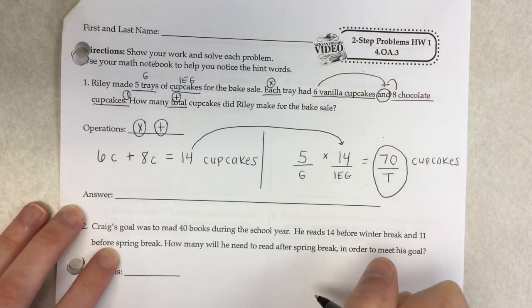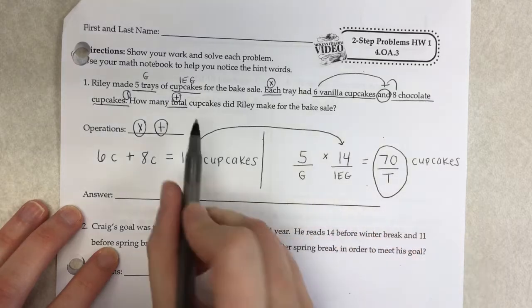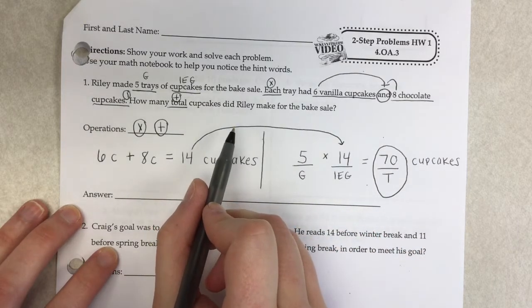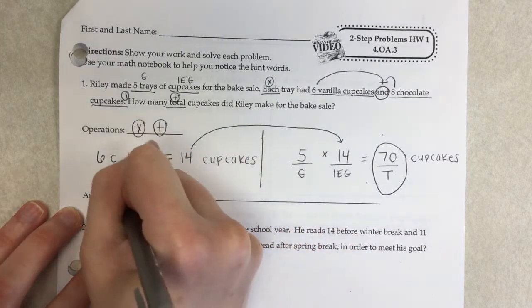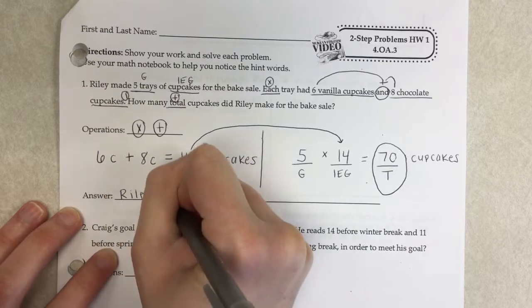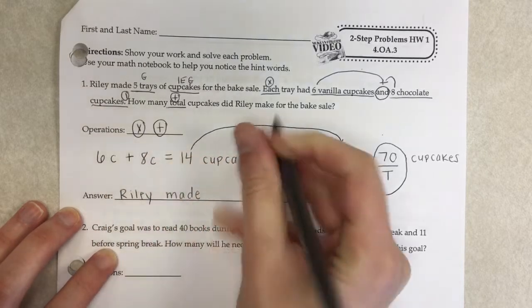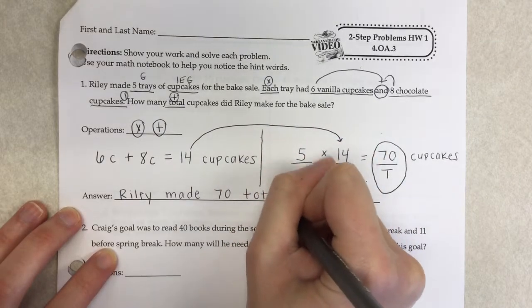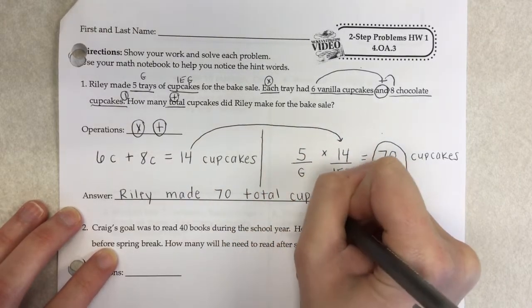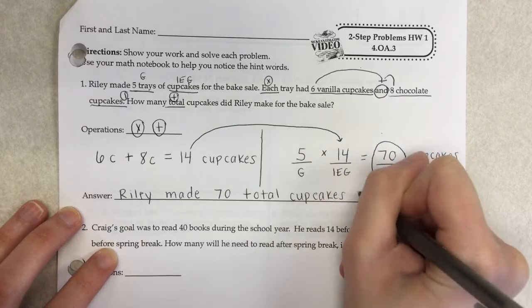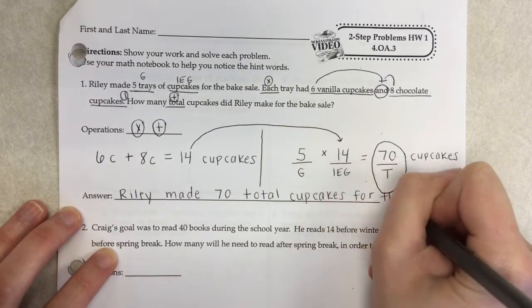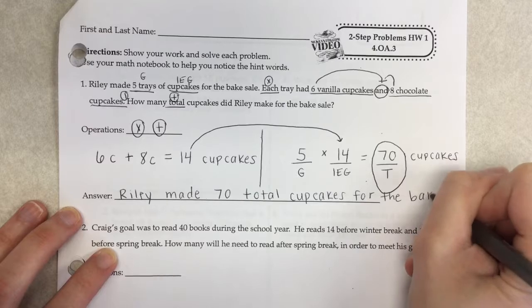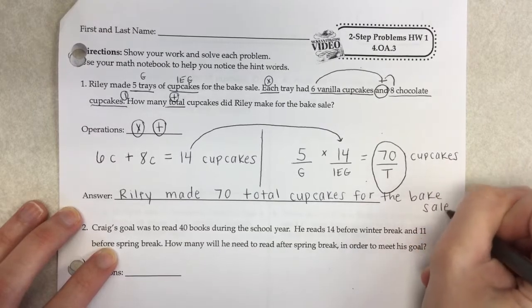Then I need to write a complete sentence, so I check my question. How many total cupcakes did Riley make for the bake sale? Riley made 70 total cupcakes for the bake sale, period.